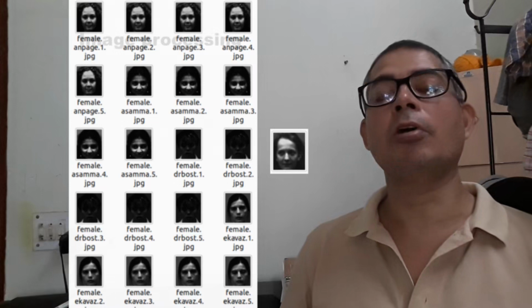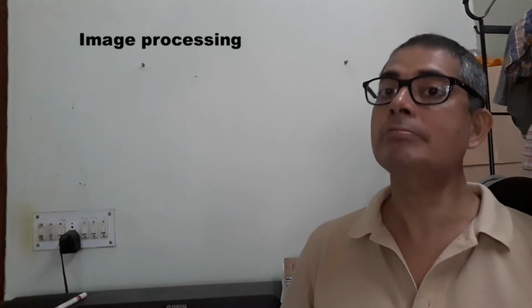This project involves image processing, that is, working numerically with digital images. So we should first learn about how to convert images to numbers and also numbers back to images.